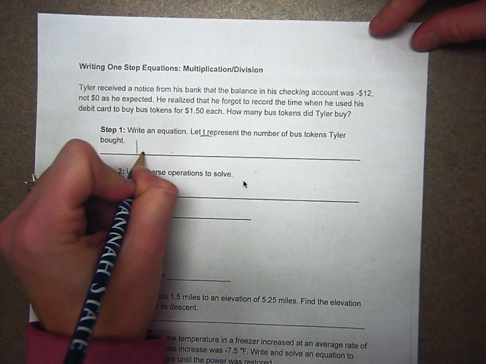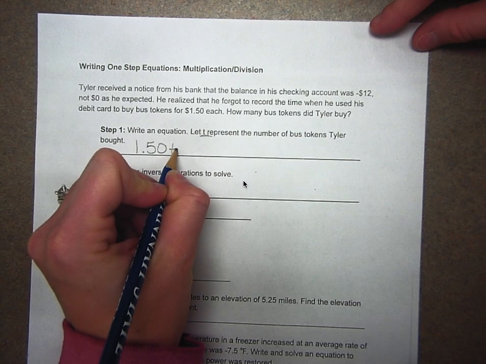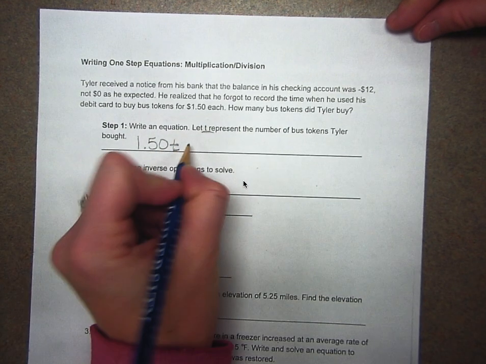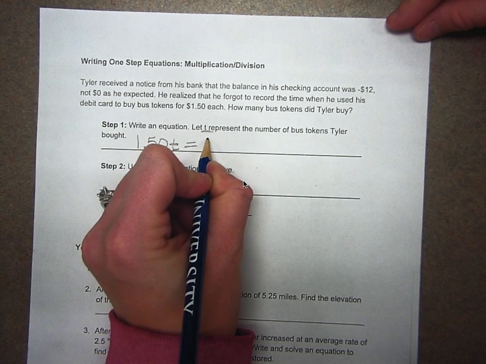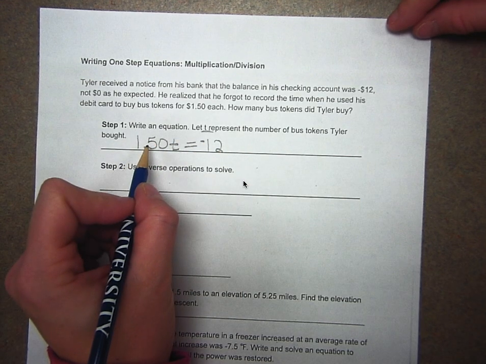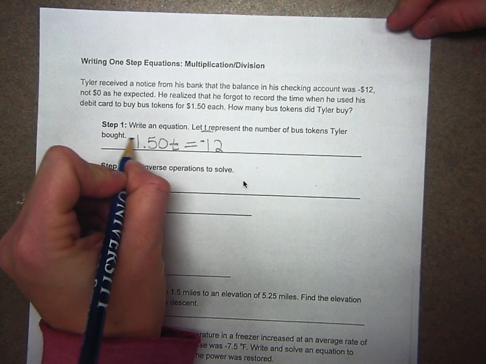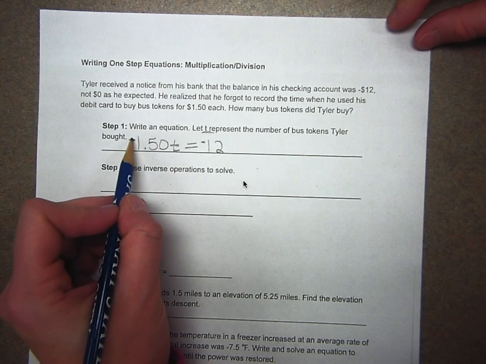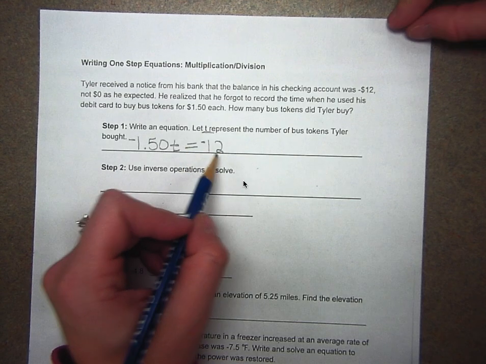So I'm going to take $1.50 times T, or the number of tickets, and when he bought however many tickets, he spent $12. And we'll make this a negative, because that's buying or spending $1.50, that would make that $1.50 actually a negative. So here we have our equation. Negative 1.50 times T equals negative 12.